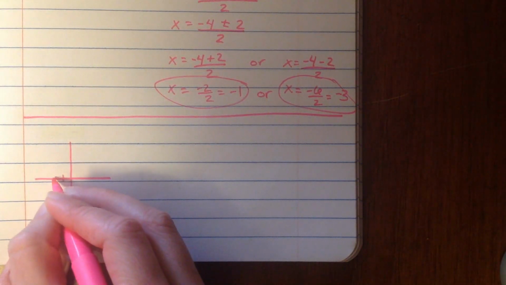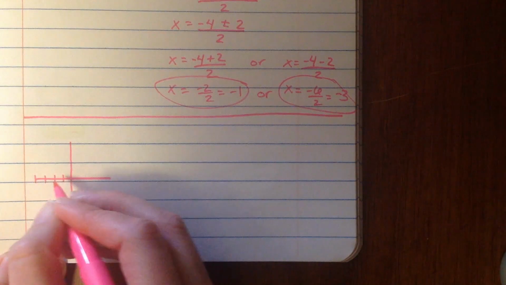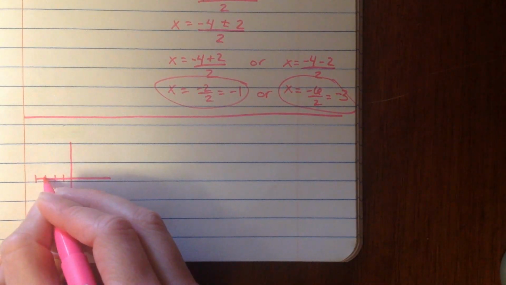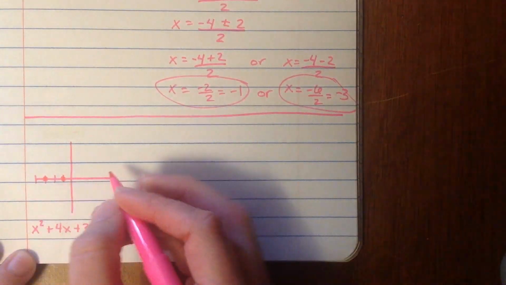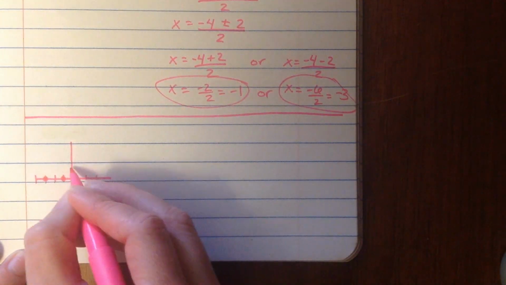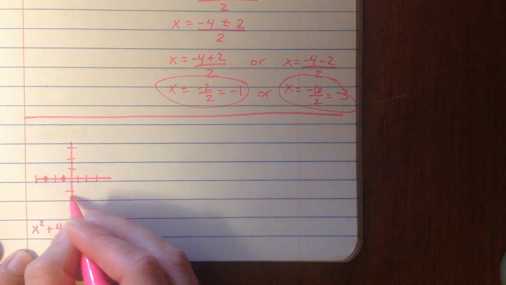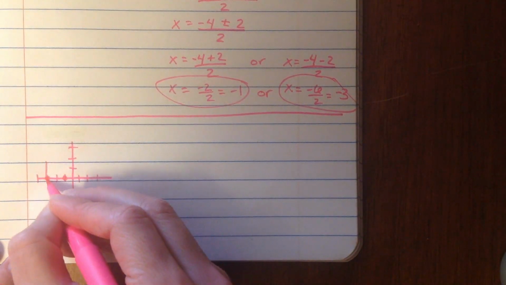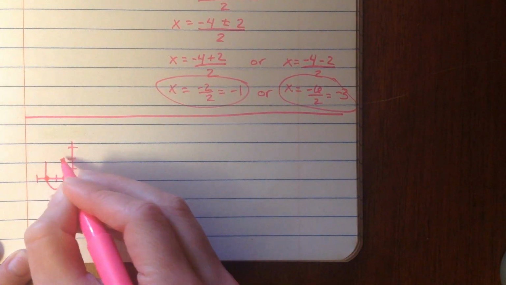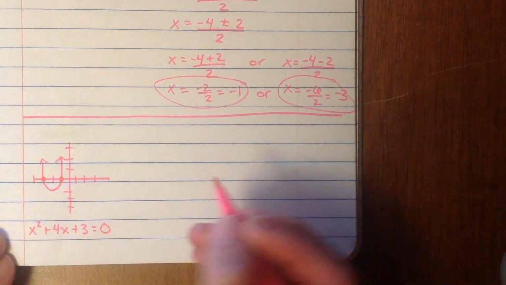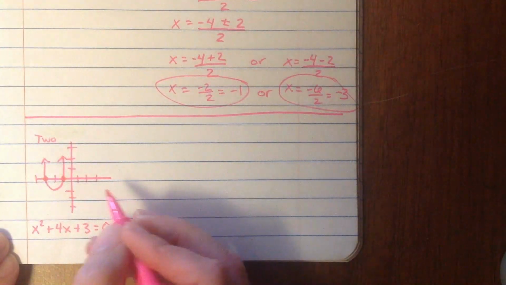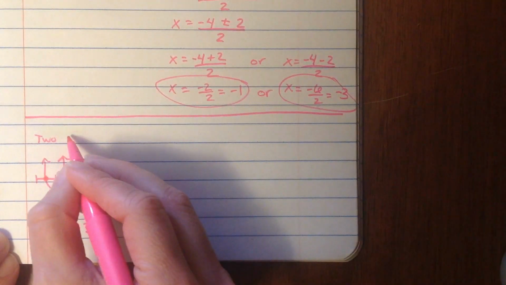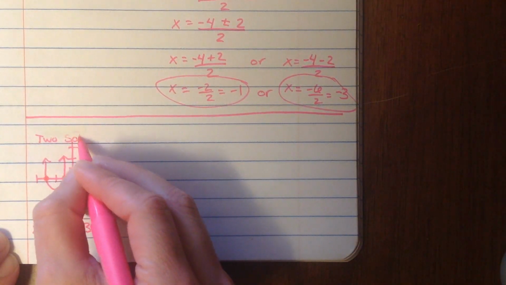We had answers at both -3, and we had an answer or a solution at -1. And so the graph looked something like this, and our parabola went through those 2 points, and so we were able to tell that those were 2 solutions. So that would be an example of a solution where you have 2 answers or 2 solutions.